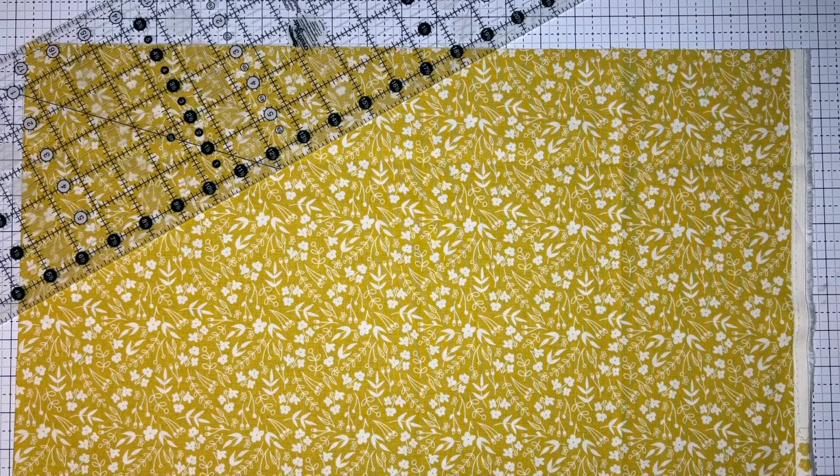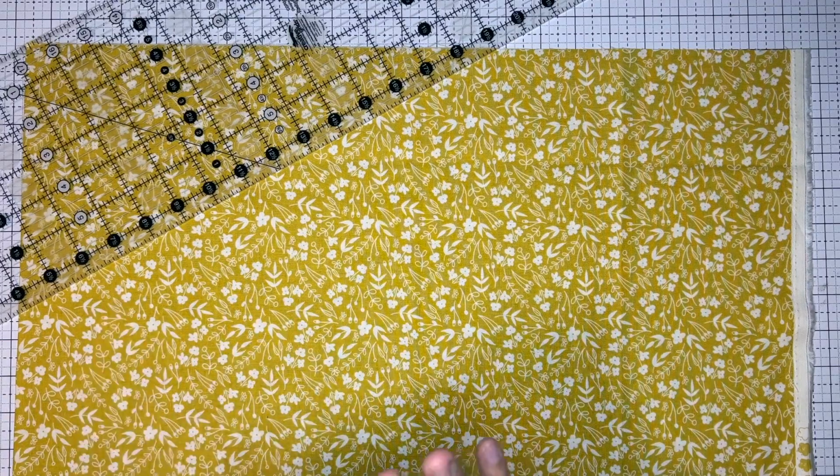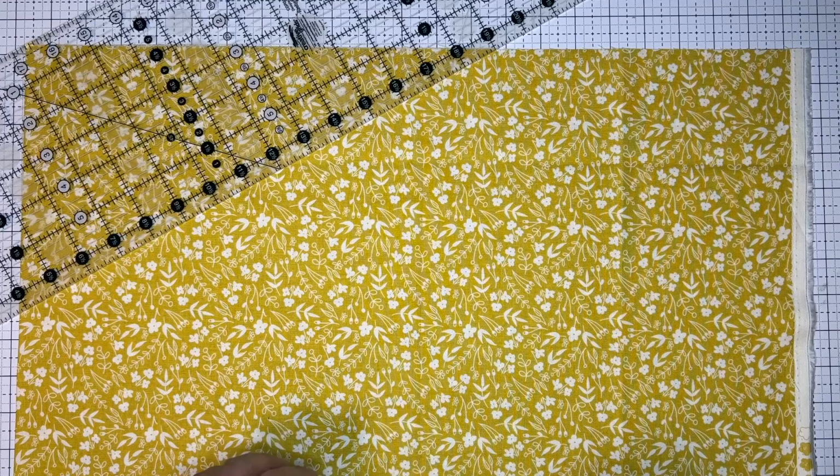Friends, so today I am going to talk about width of fabric, and that's a term that gets used a lot in different quilt patterns and primarily in the cutting instructions or the cutting tables. So let's talk about it.